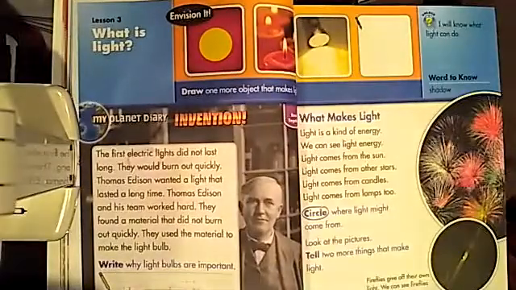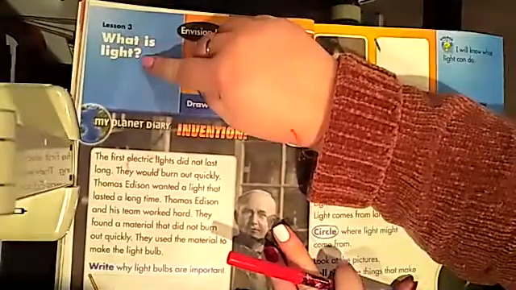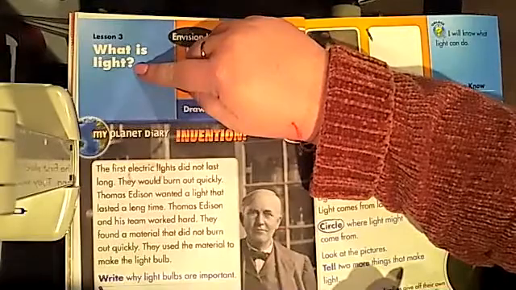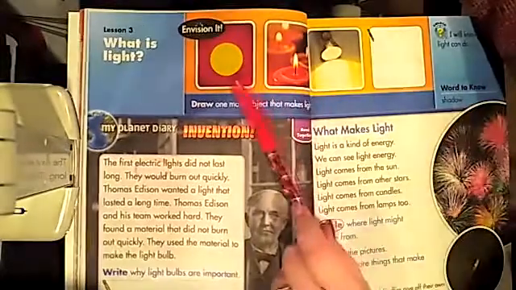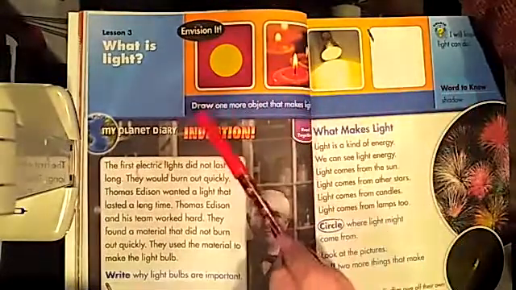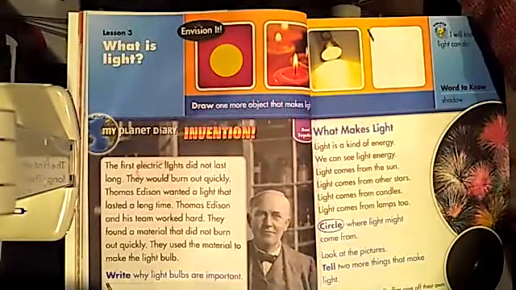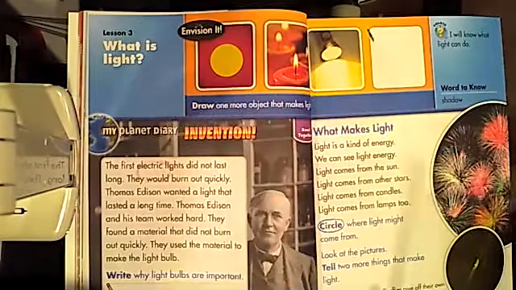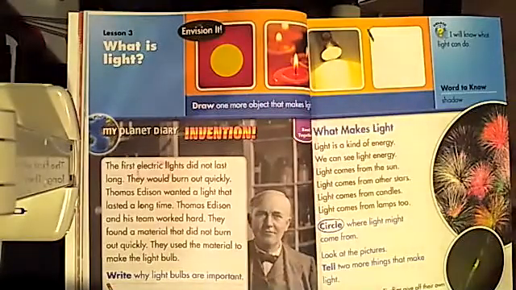All right, let's get started. The title of this lesson is called What is Light? And you're like, Miss Wilhelm, I know exactly what light is. Well, then this should be super duper easy for you. So, as always, the first thing we do is look at this photograph. Draw one more object that makes light. What else can make light? We have a sun, a candle, a flashlight.